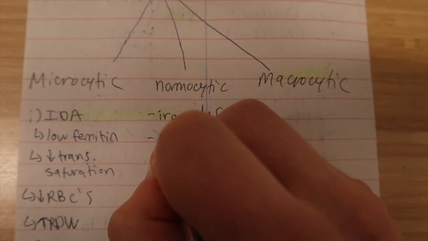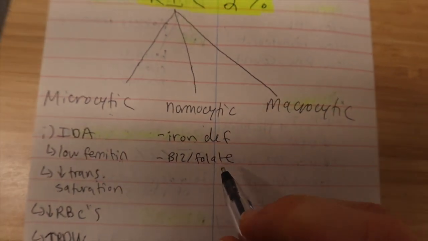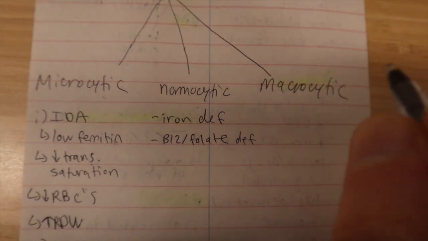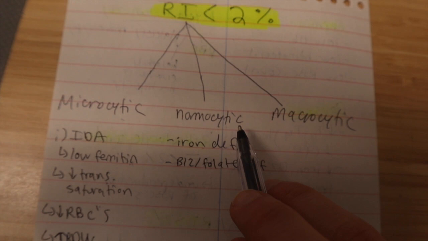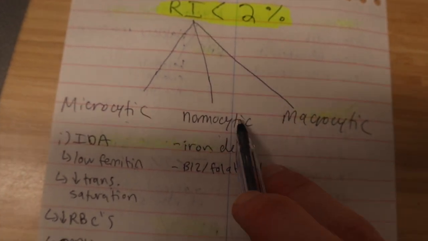Also, B12 or folate deficiency. B12 or folate deficiencies can actually cause a macrocytic anemia in this column, but in the early stages, it can be normocytic. So it can be in this column here.